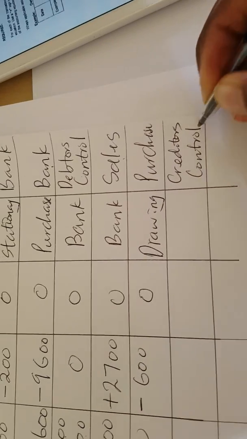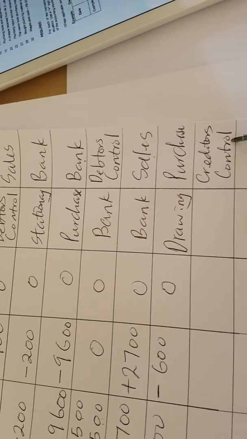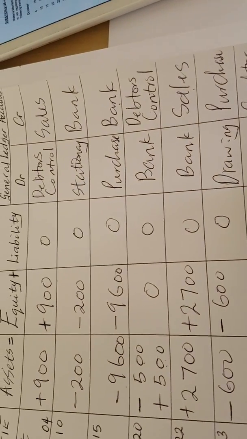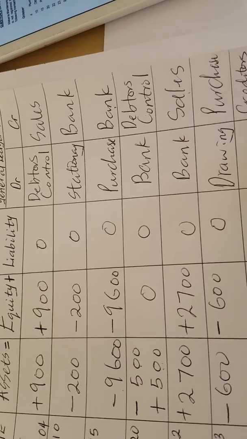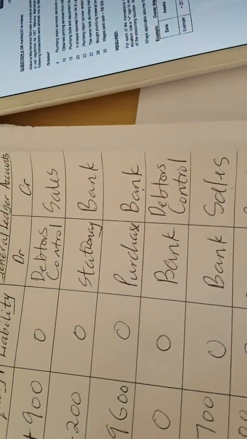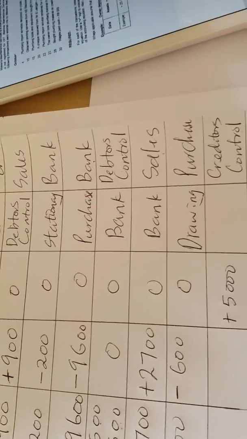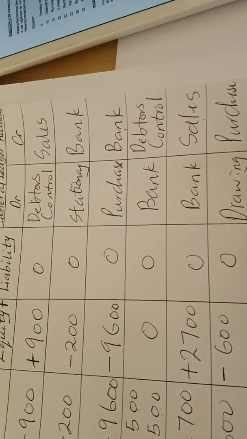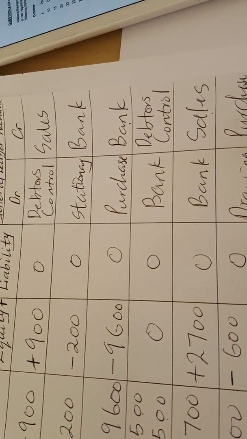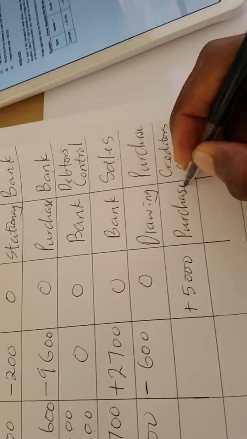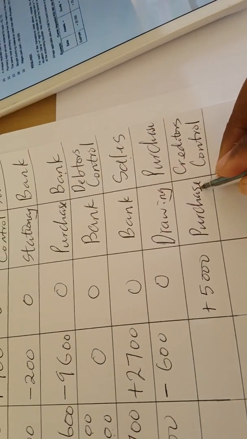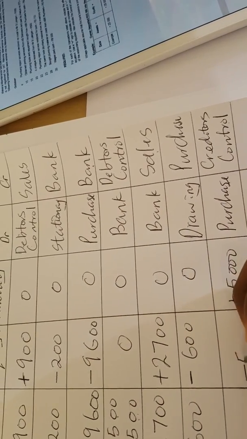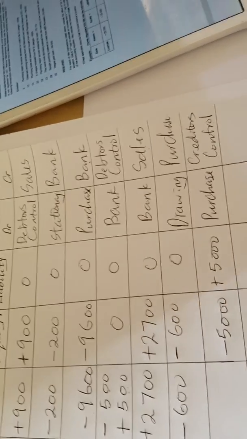So creditors control increases your liability by 5,000, so liability will be plus 5,000. What did you buy? Plumbing material. So you made a purchase, and a purchase is an expense. So the expense will reduce equity by minus 5,000.